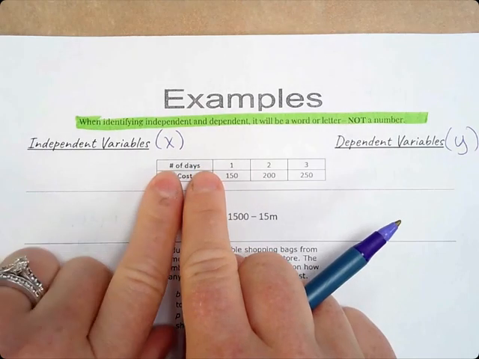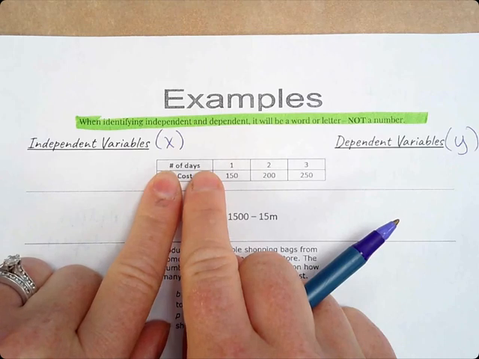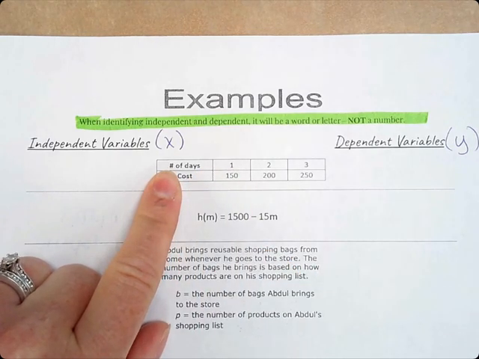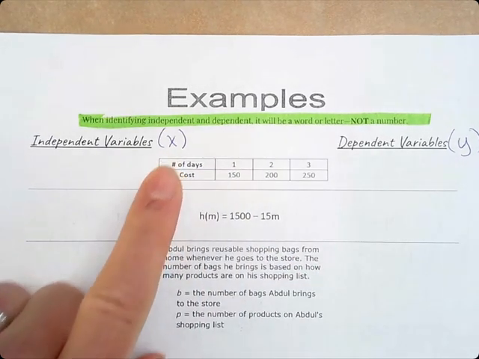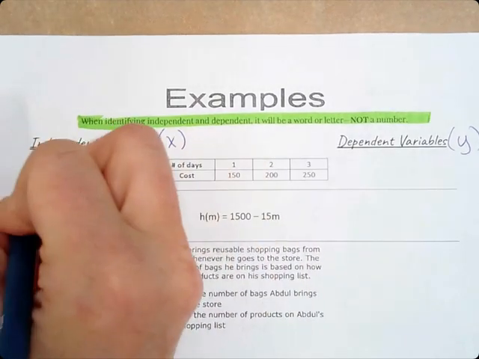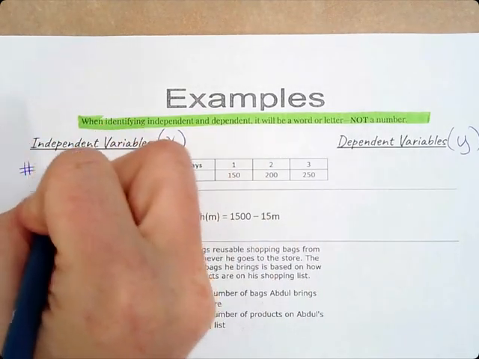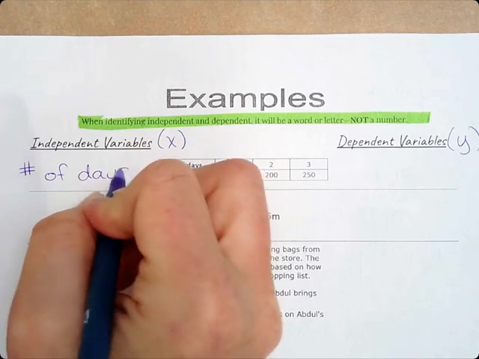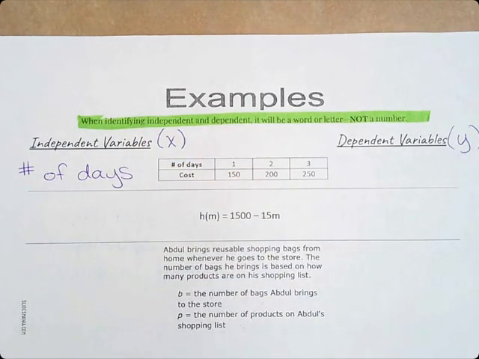Number of days is independent. Cost depends on how many days. Exactly. So this would be number of days. The dependent would be cost.